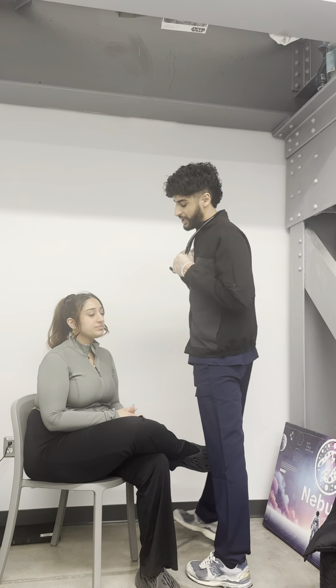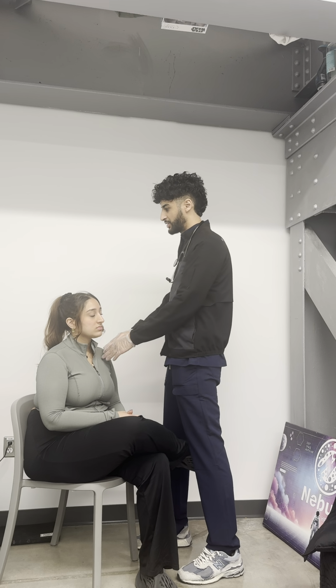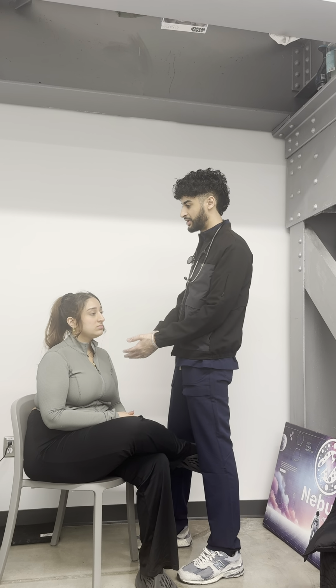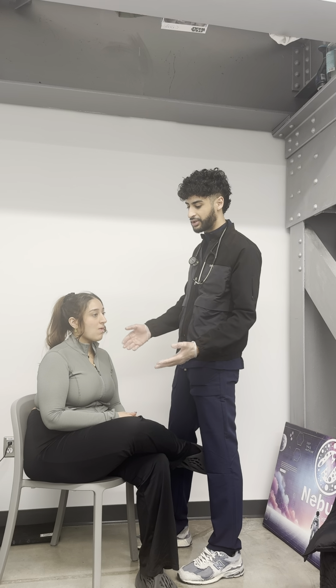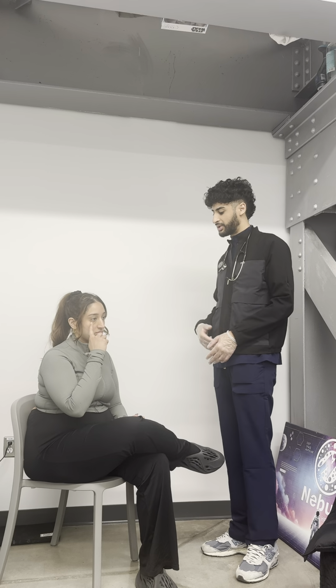Next, we're going to examine the client's posterior and anterior chest. We're going to inspect for chest shape, palpate for expansion, percuss for resonance, and auscultate for clear breath sounds. We're going to start with the posterior. Can you please stand up?